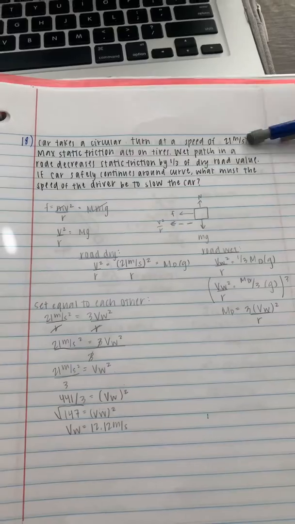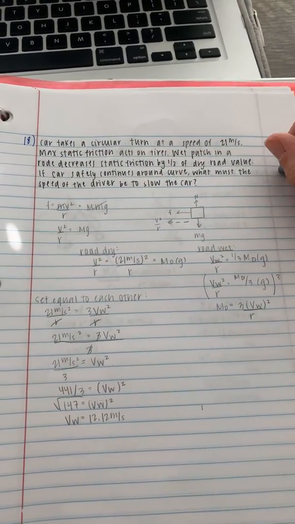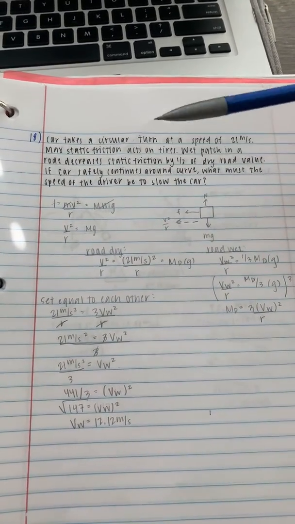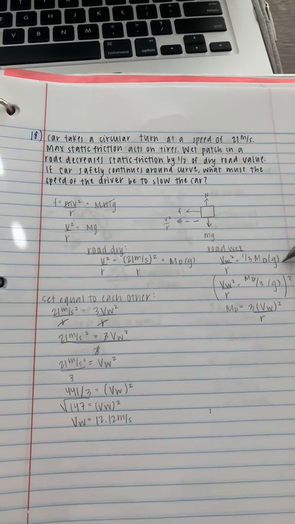So in the problem, we're given the velocity of the car whenever it is turning on a dry road, which is 21 meters per second. And then we're also given that the coefficient of the wet road is 1/3 of that of the dry road.